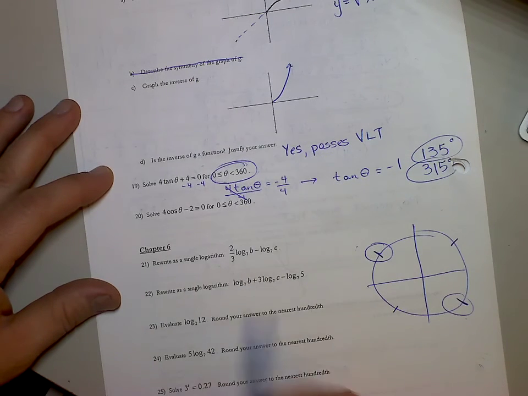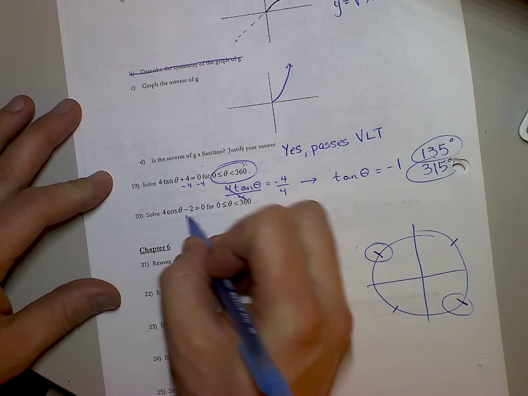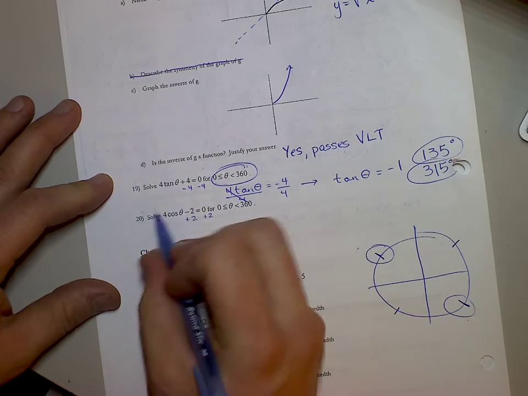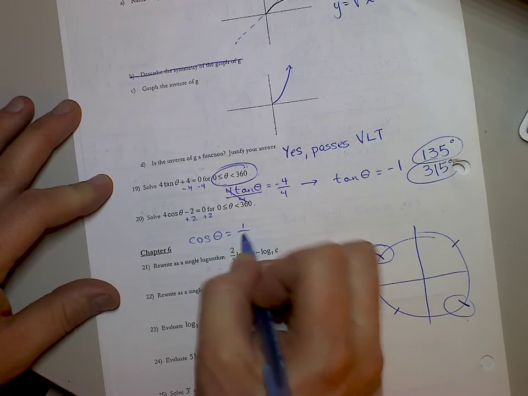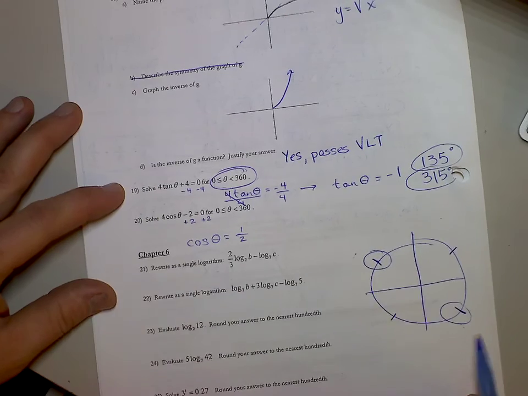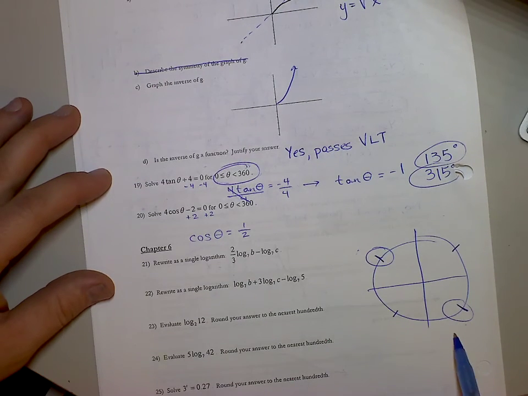For number 20, last one. Same thing as before. We have to add 2 to both sides and then divide by 4. So you end up having cosine of theta equals 1/2. There's 2 places where the cosine of theta equals 1/2.